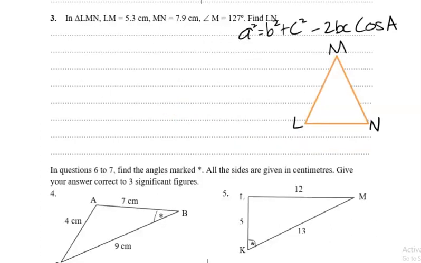This is exercise 2.2. In this exercise, we're going to be covering cosine rule. Now the formula for cosine rule is a squared equals b squared plus c squared minus 2bc cos A. Now this is used when we have all three sides, or if you have side, angle, side.